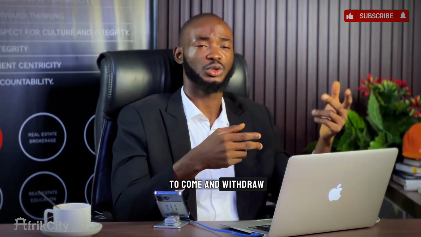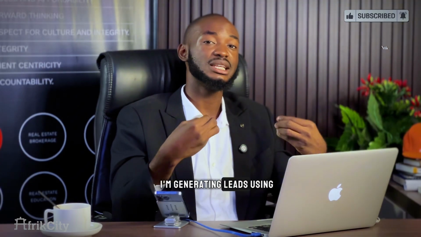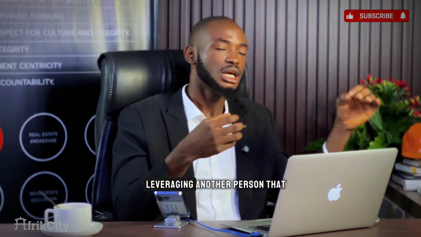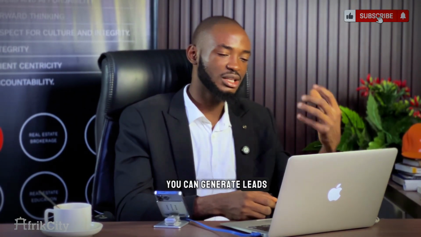There's this POS stand inside ShopRite. I kept my flyers there. When you want to come and withdraw, you're going to see I have some shops where I kept my flyers strategically, whereby you can just come and say you want to buy something and you just see my flyer. This time around, I'm generating leads using another person, leveraging another person that people already trust. So you can generate leads through referral.